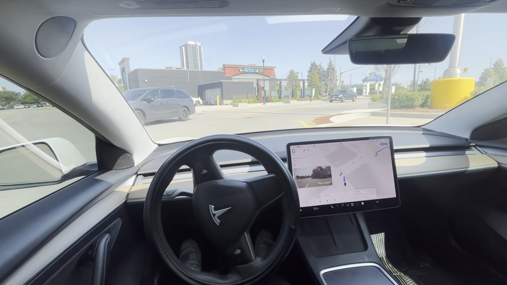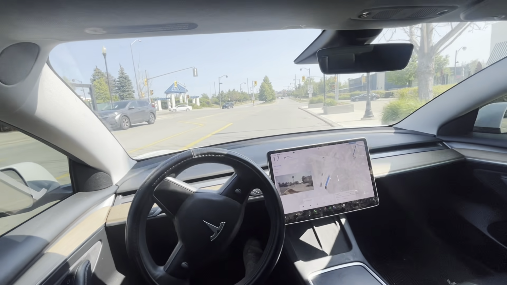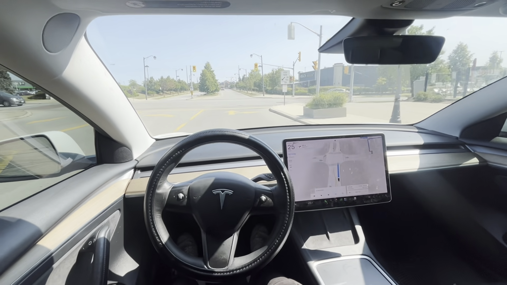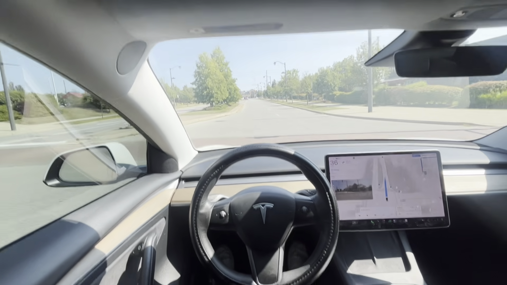We are going to be trying out the parking segment at the end of the video, so be sure to stay tuned so you can see just how good version 14 Lite is at parking the car.